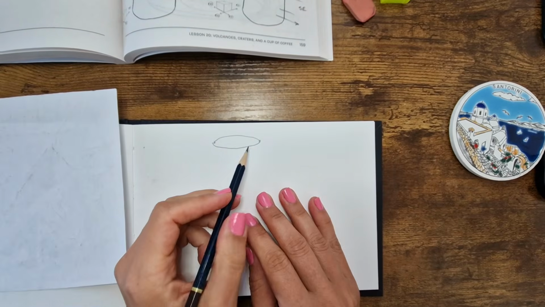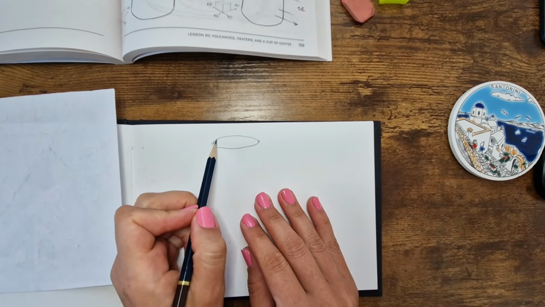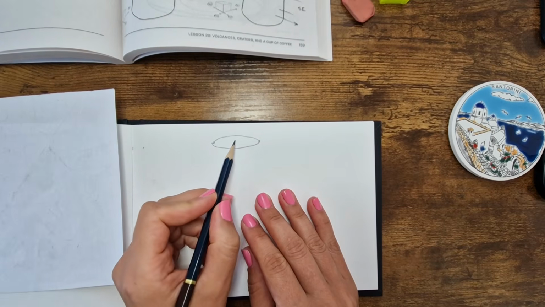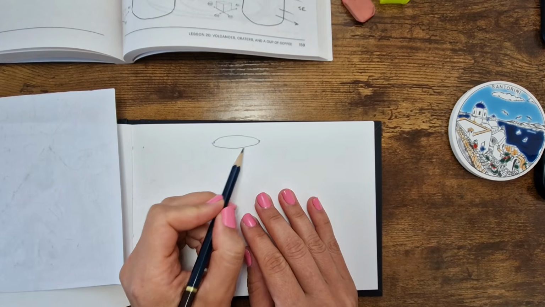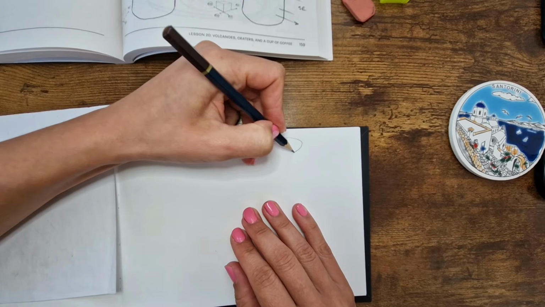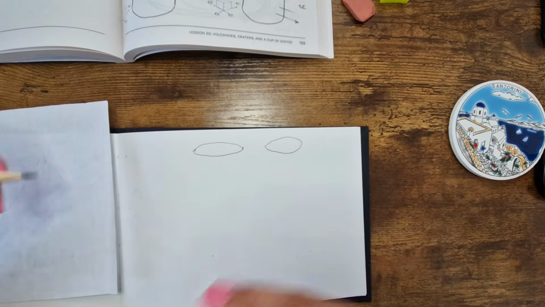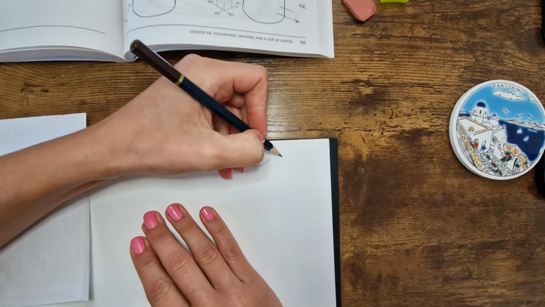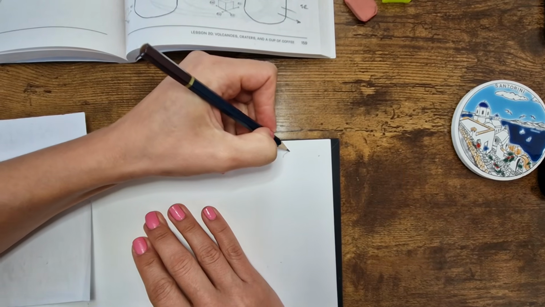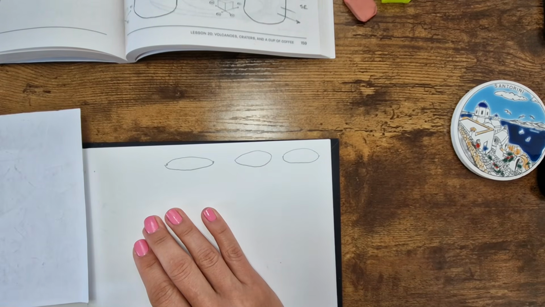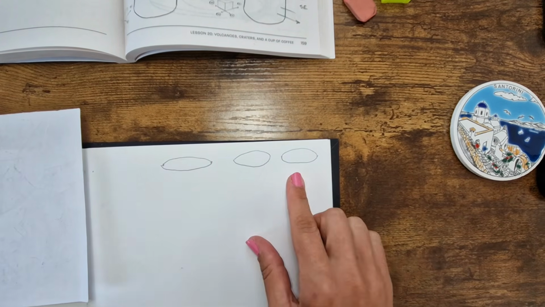I'm using a guide dot to guide me to draw the foreshortened circle, but I still end up drawing it unevenly. So what will happen if I draw it without? Yeah, that's completely different. Let me try again. That one's better.